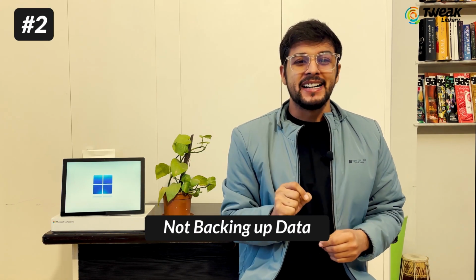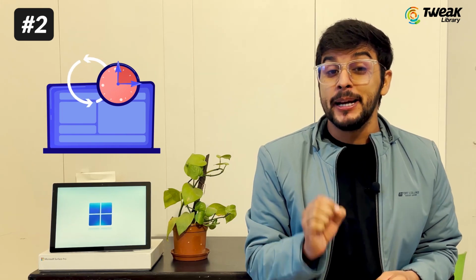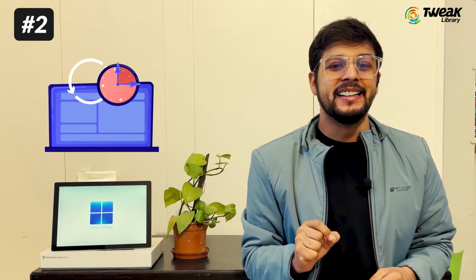Not backing up data. One of the biggest mistakes anyone can make is not backing up important data continuously. Backing up data is important because it serves as a safety net in case anything goes wrong with the system. It also provides a way to recover data that has been lost or corrupted. You should always back up your data on your computer. There are a number of ways to do this, but the most common is by using external hard drives. You can also use a cloud-based backup service.